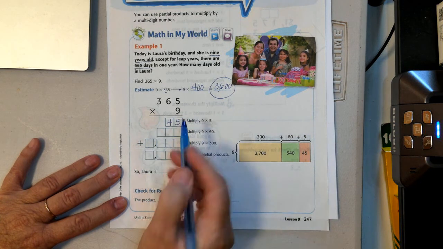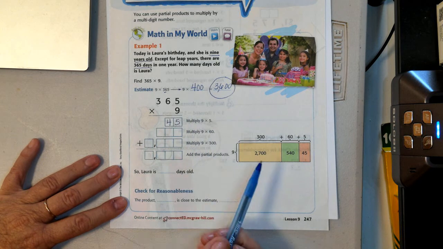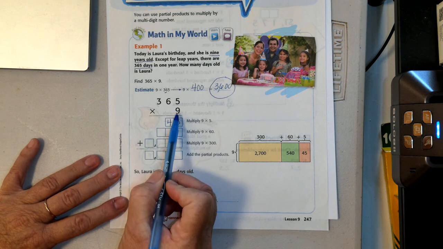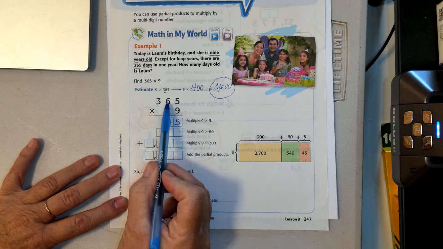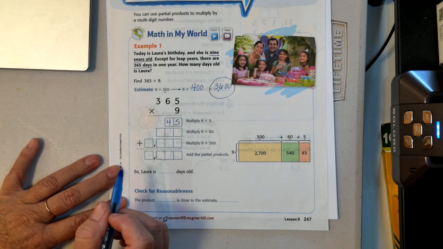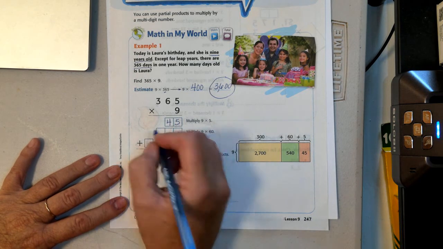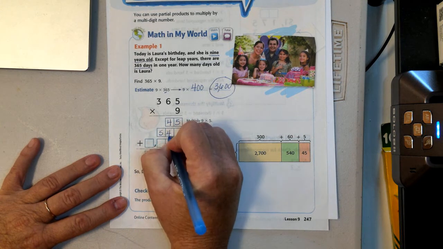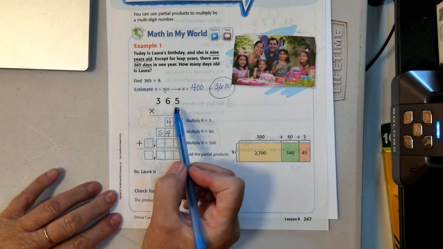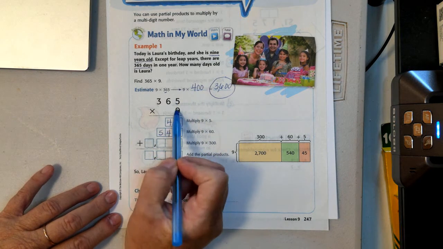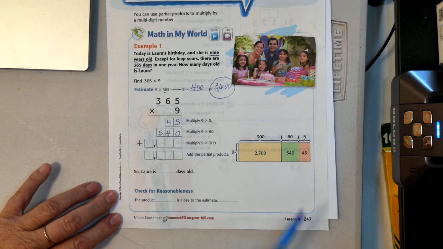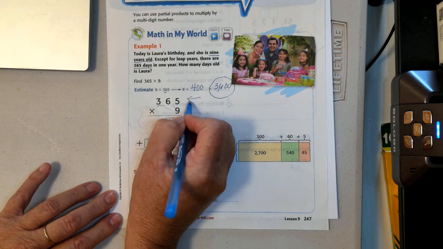Okay? Then we're going to multiply the 10 spot, and we're going to go 9 times 6 tens, or 9 times, that value is 60, and that would be 9 times 60 is 540. Okay? Now we're going to multiply by the hundreds. So we've done our ones, we've done our tens, and now we're going to do our hundreds. And we always do it in that order. Okay? We always go this way.